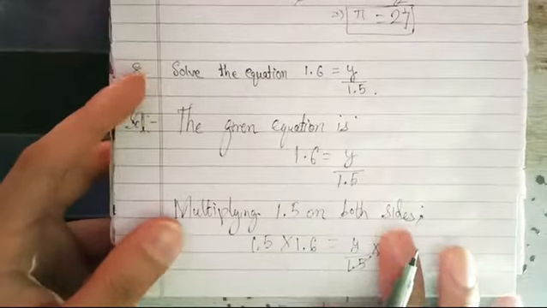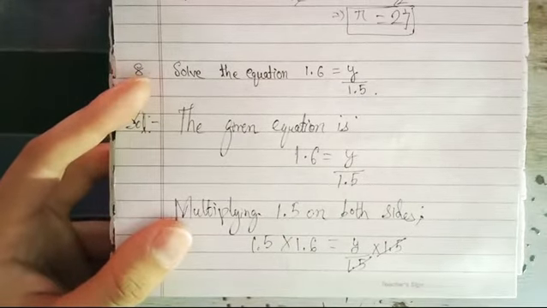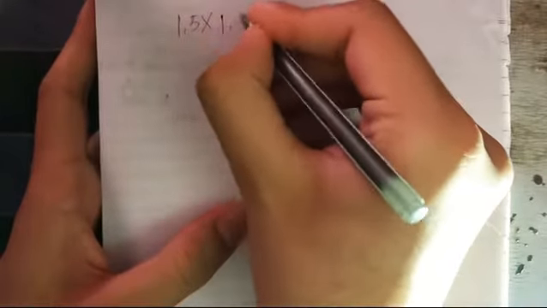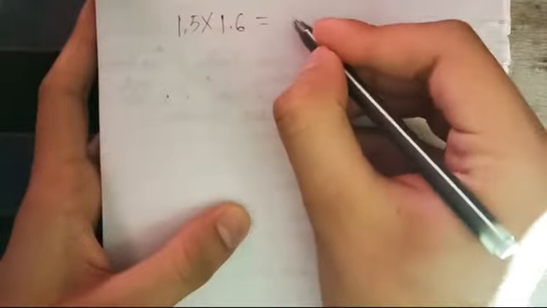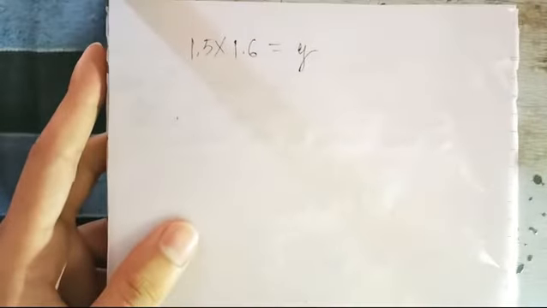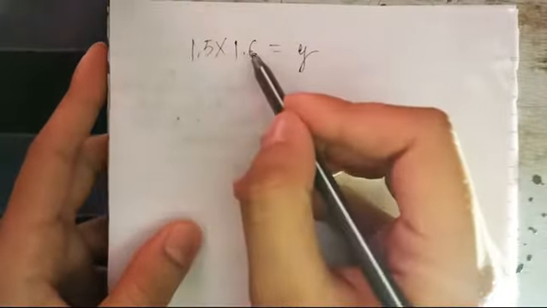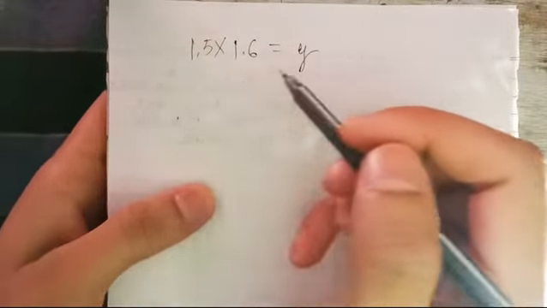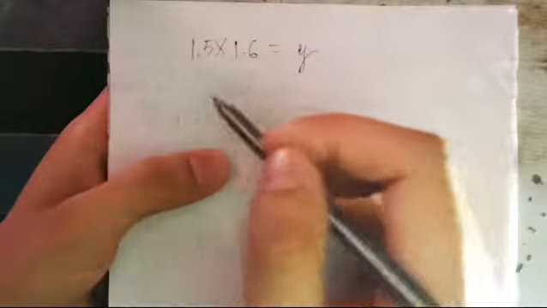So when we multiply 1.5 into 1.6, what was the equation? 1.5 into 1.6 is equal to y. Okay, now to multiply these values we can remove the decimals also, or we can multiply them and afterwards put the decimal.